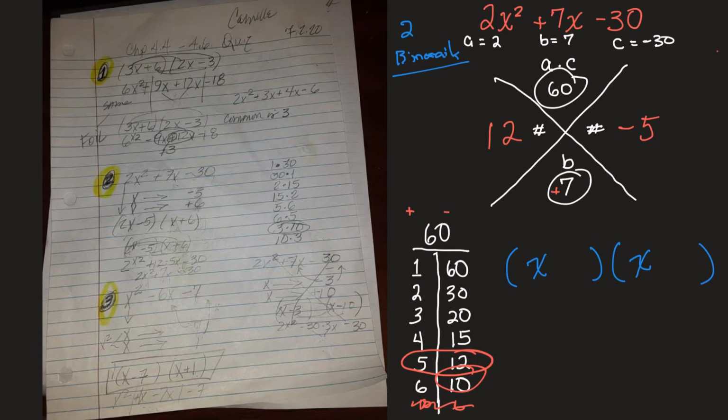Also, I got a positive 12 here. So I'm going to put plus 12. And here I got a negative 5. So minus 5. Now, the problem is that my a here was a number other than 1. So since it was a number other than 1, that's why I had to multiply my c times this a. Usually, if it's a 1, it doesn't really change c. C usually stays the same because a is usually 1 when it's in the simpler problems.